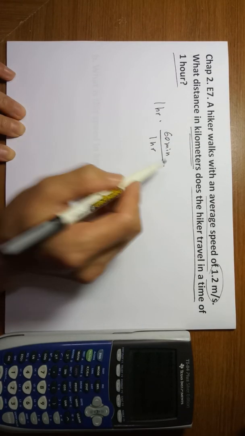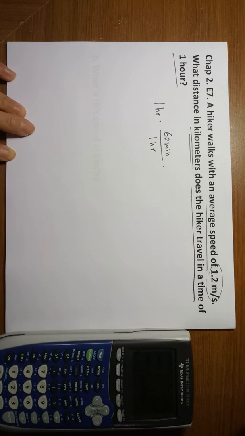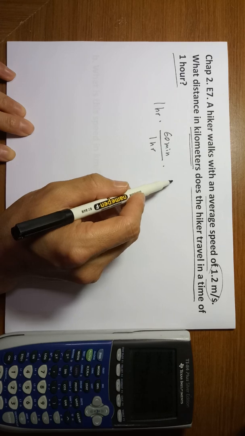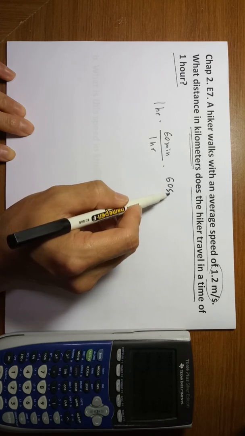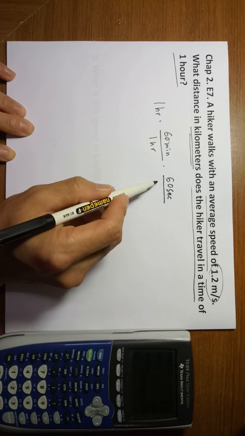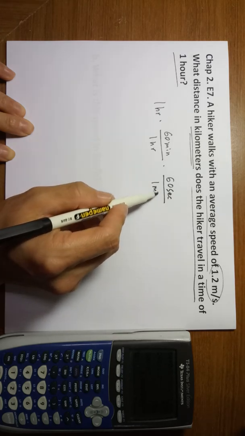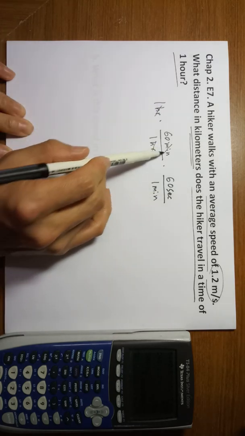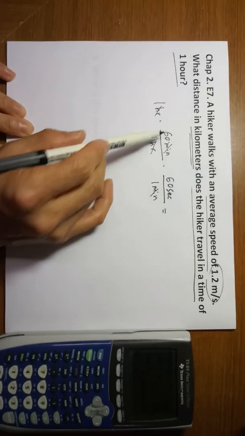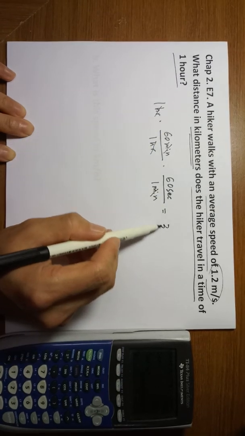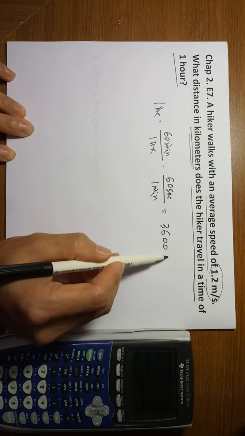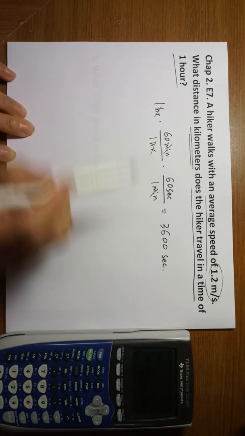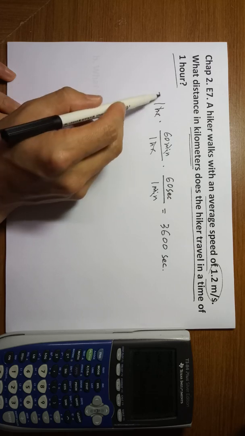And how many seconds in 1 minute? 60 seconds in 1 minute. So hour cancels out, minute cancels out. 60 times 60 is 3,600 seconds as your 1 hour.